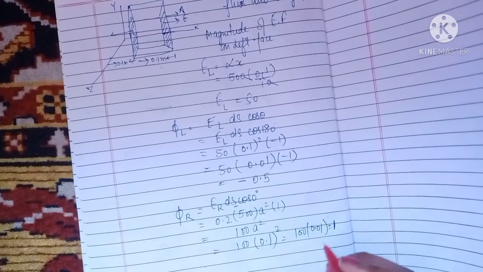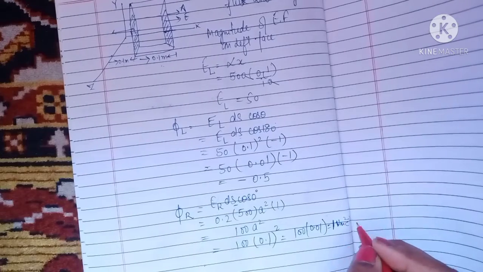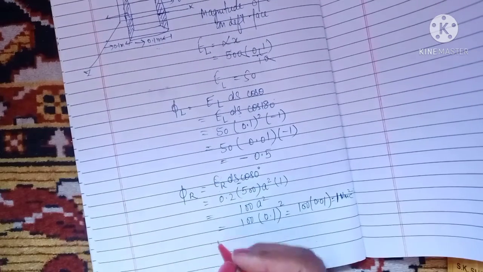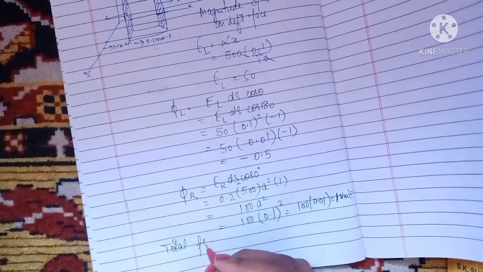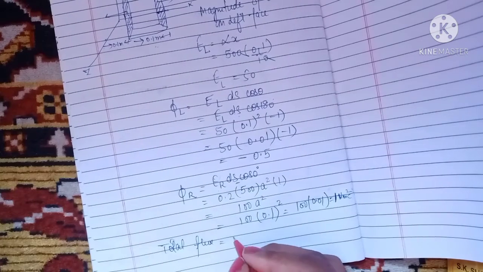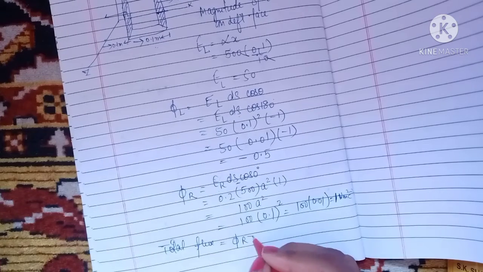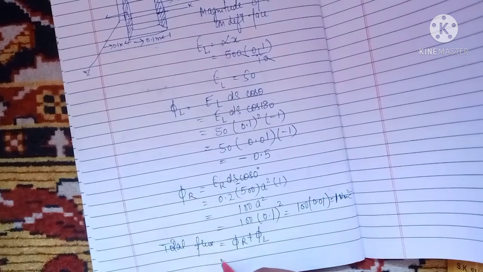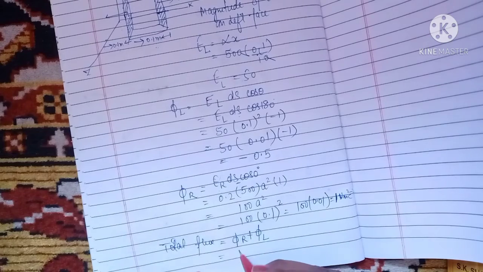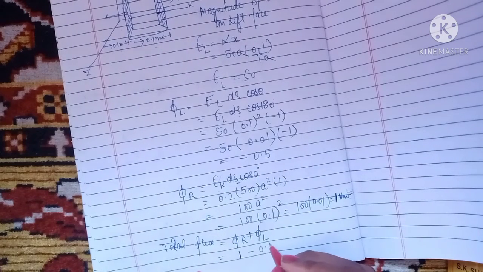Now what are the units of flux? That is Newton meter squared per coulomb, right? Now whenever we calculate the total flux, as the question is to calculate the total flux, that is phi R plus phi L, but later the sign variation will be there. So phi R is equal to 1 and phi L is negative, minus 0.5.